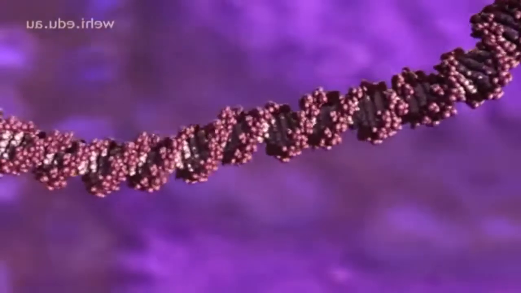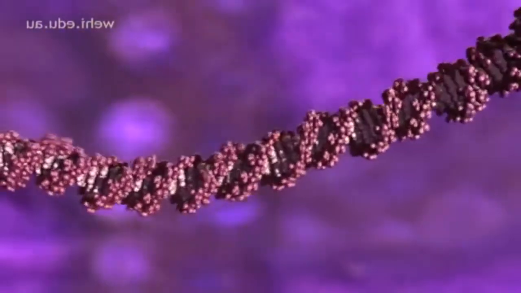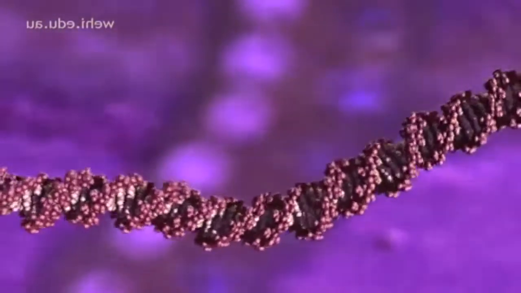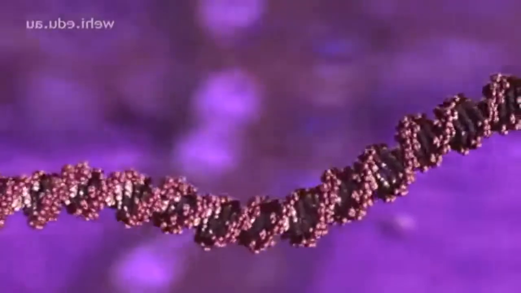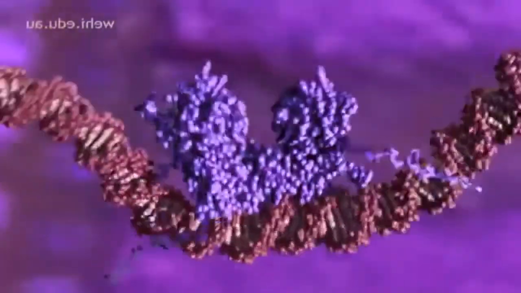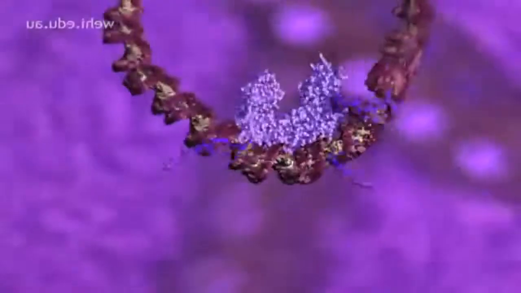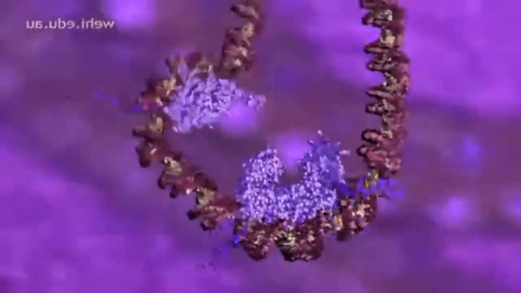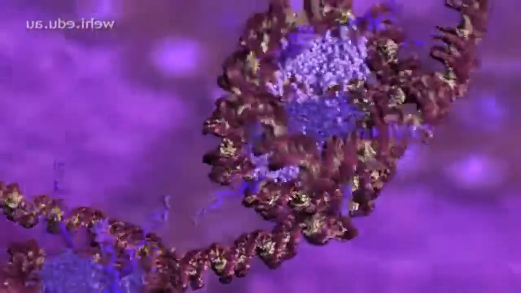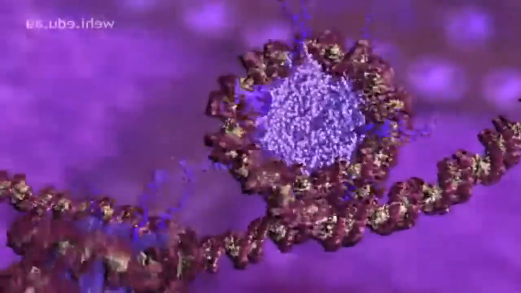In this animation, we'll see the remarkable way our DNA is tightly packed up so that 6 feet of this long molecule fits into the microscopic nucleus of every cell. The process starts when DNA is wrapped around special protein molecules called histones. The combined loop of DNA and protein is called a nucleosome.